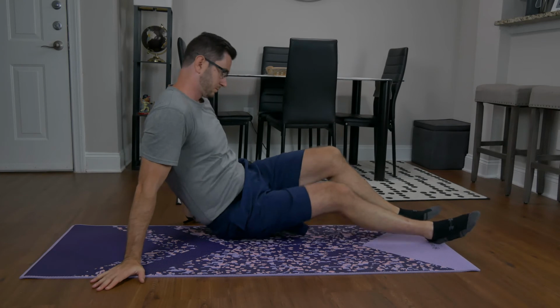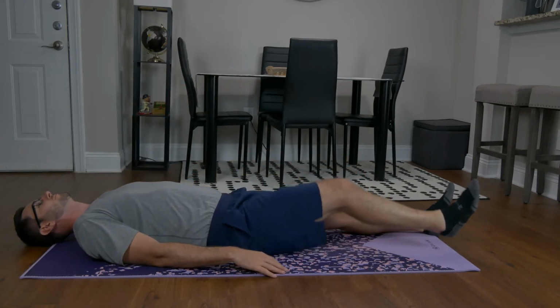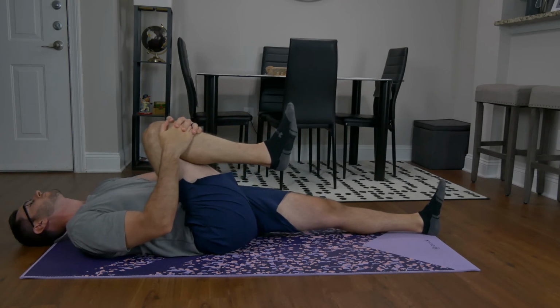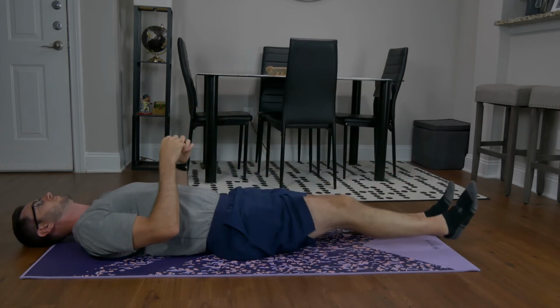Next is the Thomas test. Having the patient grab their knee and bringing it towards their chest. A positive sign is if the contralateral knee and hip lift off the mat.